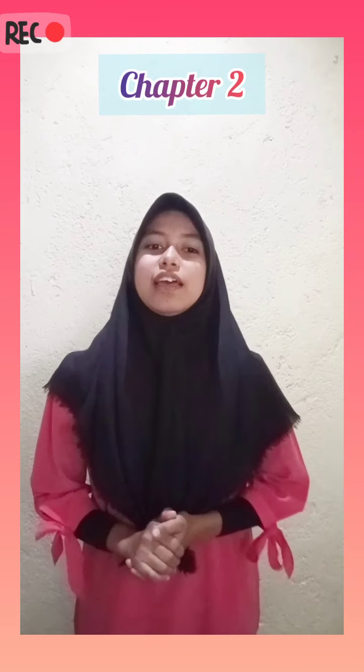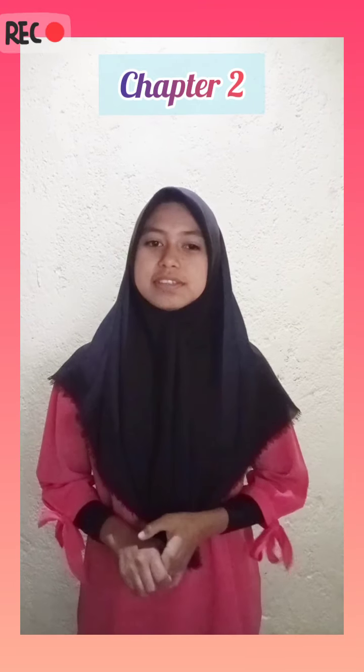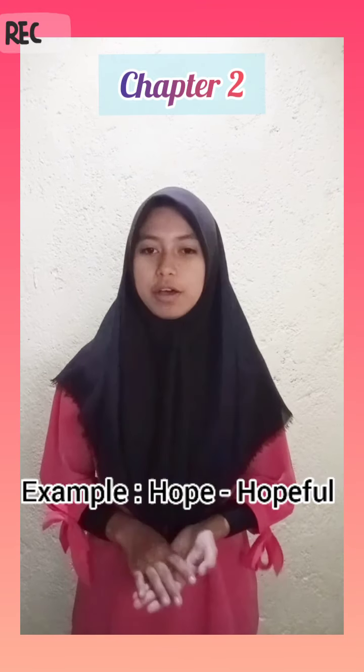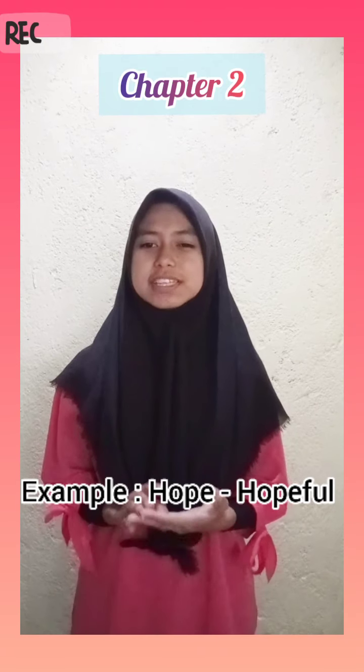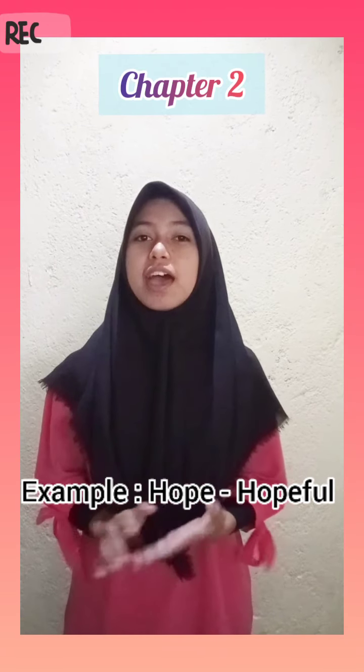The second, adjective suffixes. Addition from adjective suffixes, namely full, ish, less, like, and others. Example, if the word help is added with affix full, it will be helpful and will change the meaning to an adjective.